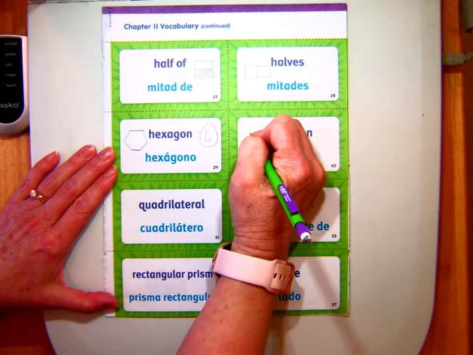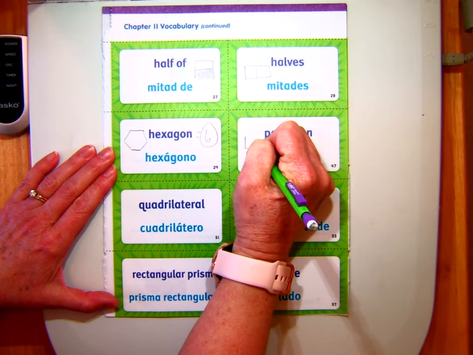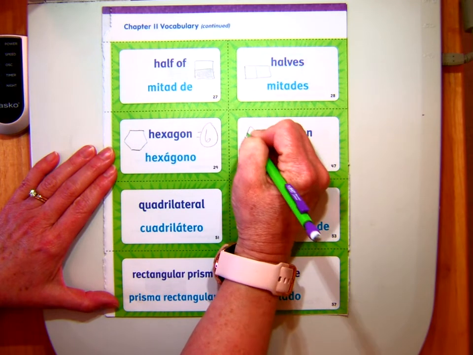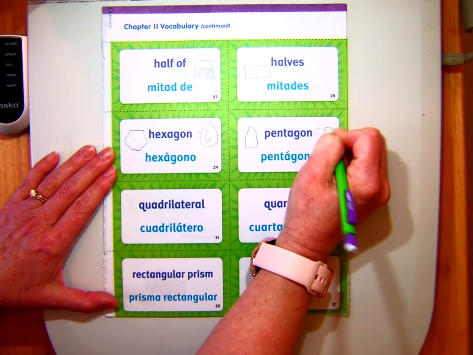A pentagon, Mrs. Brunel always thinks a pentagon looks a little bit like a house. So it has 5 sides, 1, 2, 3, 4, 5, equals 5 sides.